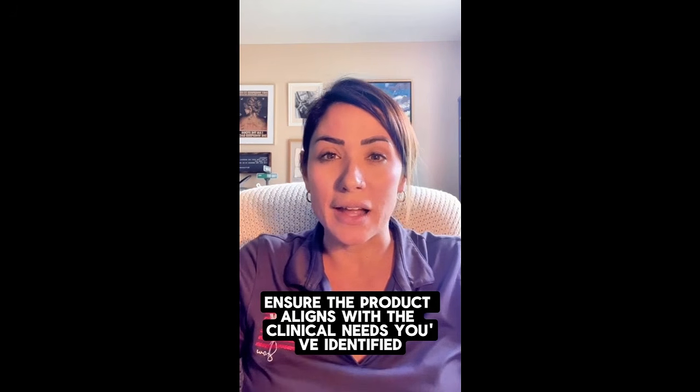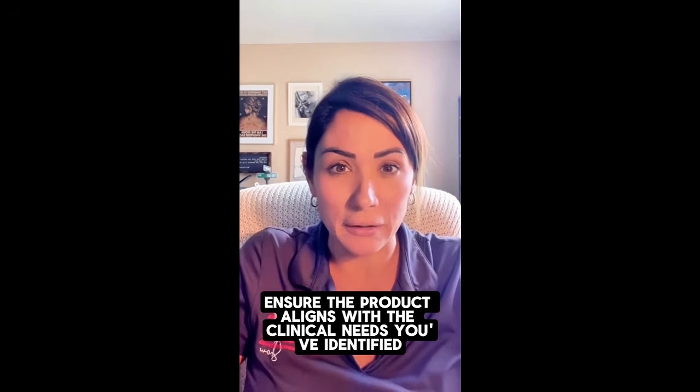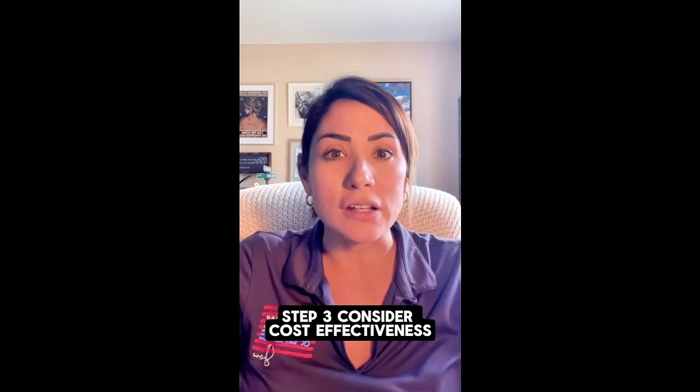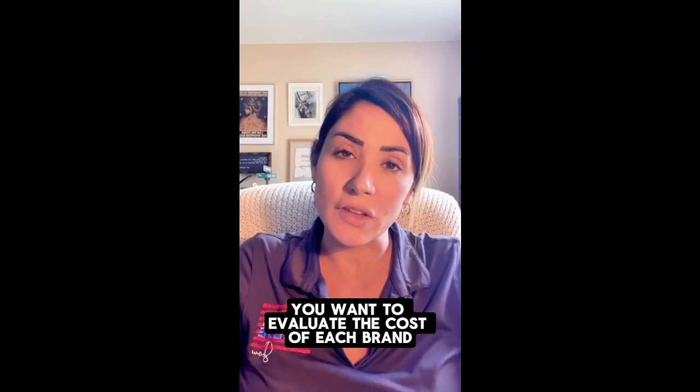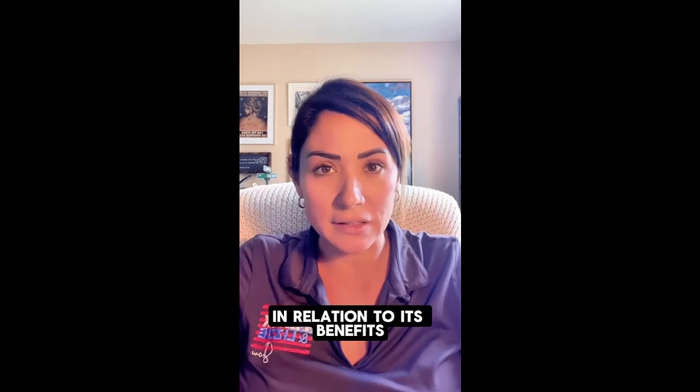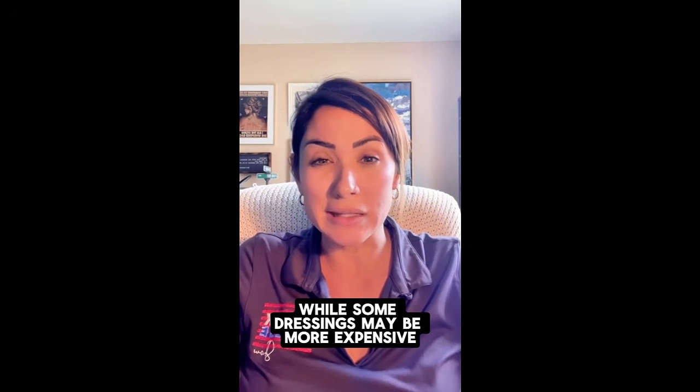Ensure the product aligns with the clinical needs you've identified. Step 3, consider cost effectiveness. You want to evaluate the cost of each brand in relation to its benefits. While some dressings may be more expensive, they may have longer wear time.